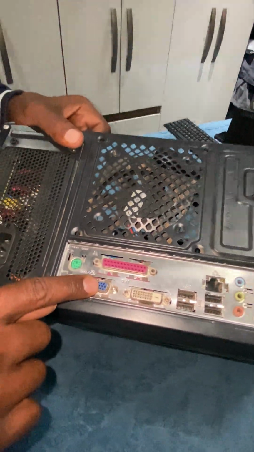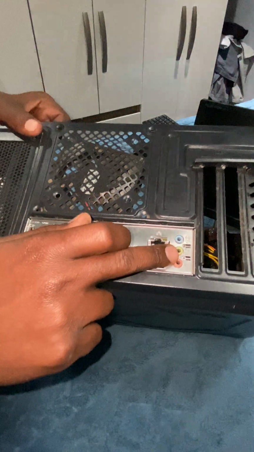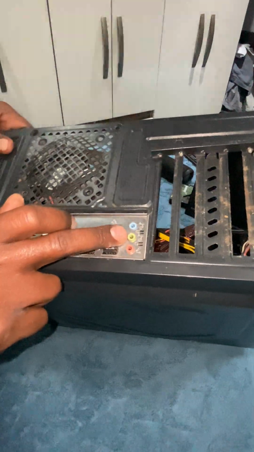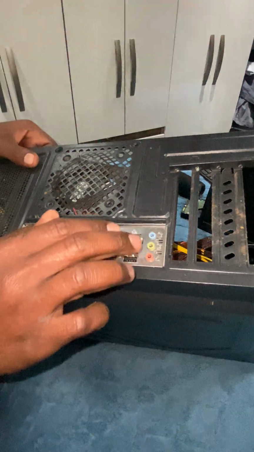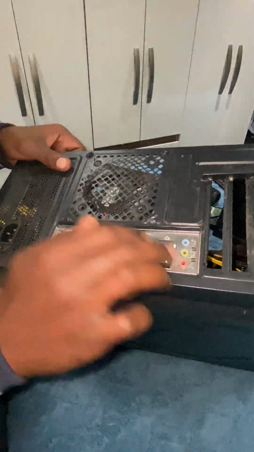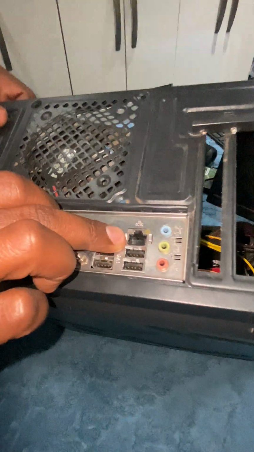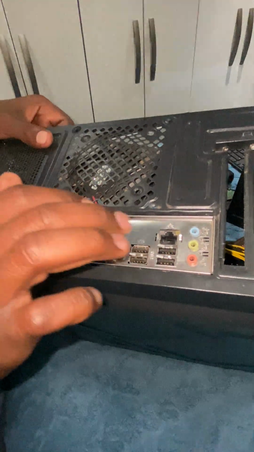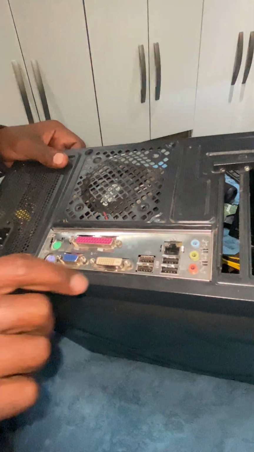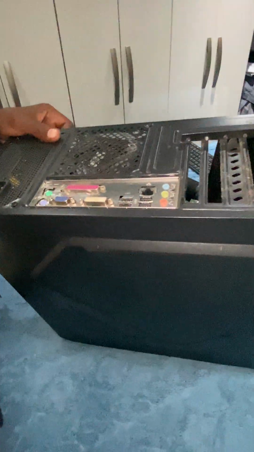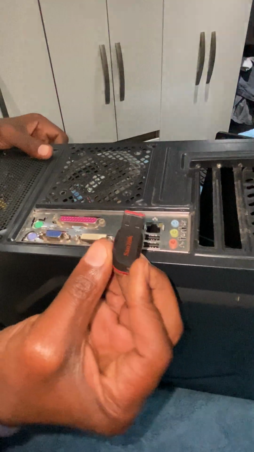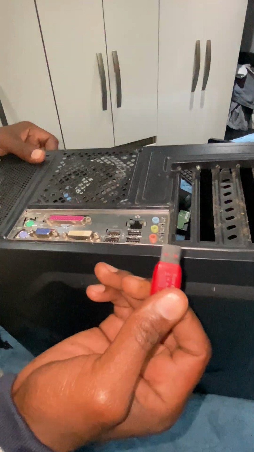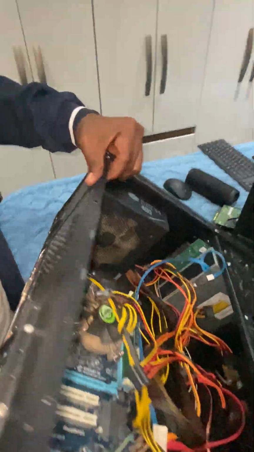This port is for VGA, and this one is for output. This one is for the speaker. If you want to connect your speaker, connect this one. A mic, you connect it here. Then this one is a network port. You connect the RJ45 cable here on the network port. This one is where you connect USB. These are USB ports. Old computers use USB as well as a DVD-ROM. This is what we call a DVD-ROM.